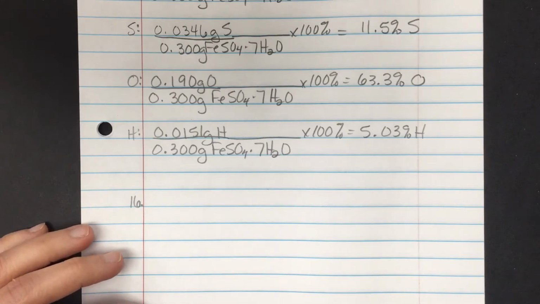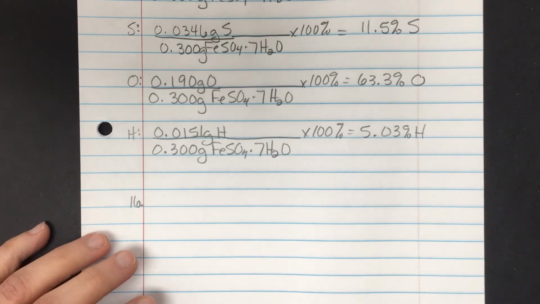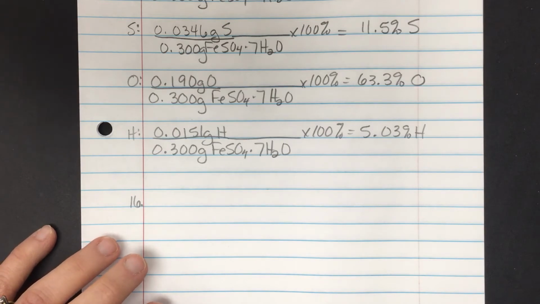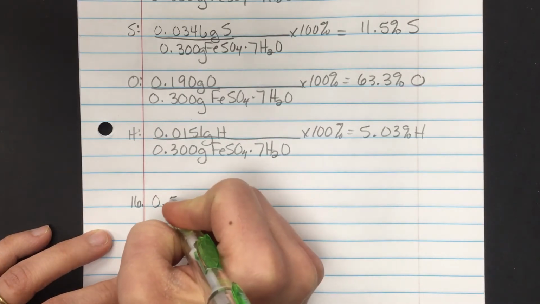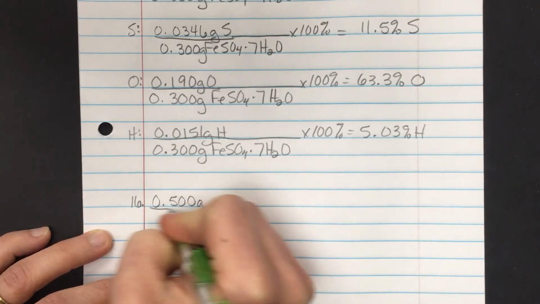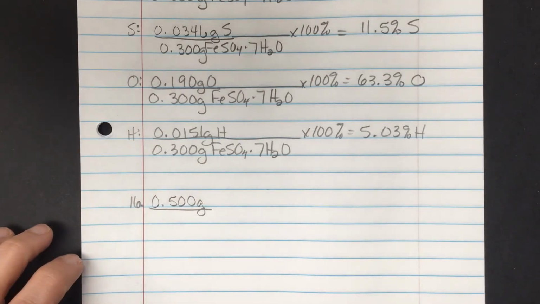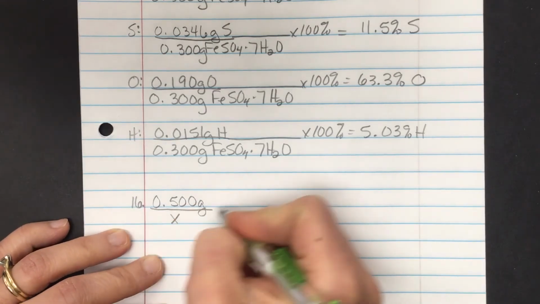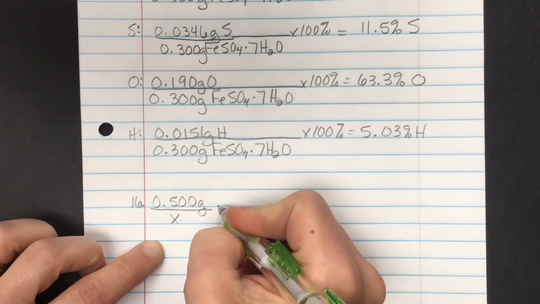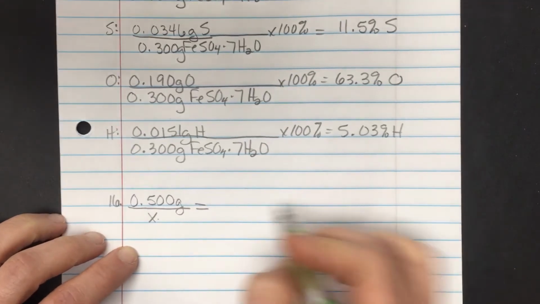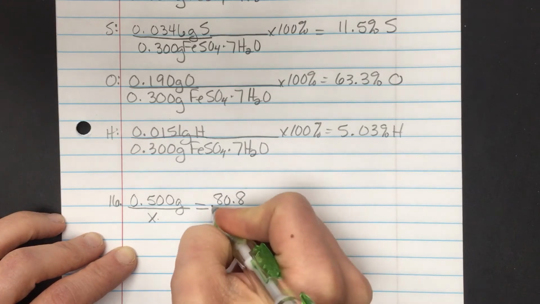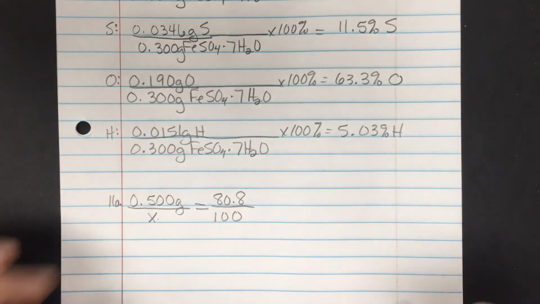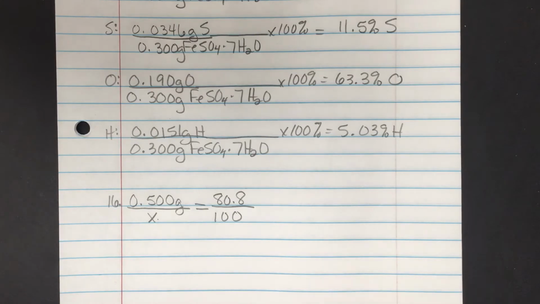Well, we know that we have 0.500 grams of the carbon. What we want to know is the mass of the whole vitamin E. So that goes on the bottom because this is the part over the whole. Equals, now, the percent of carbon is 80.8%, so that goes on the bottom. The whole is always 100%. So now we just have a proportion to solve.